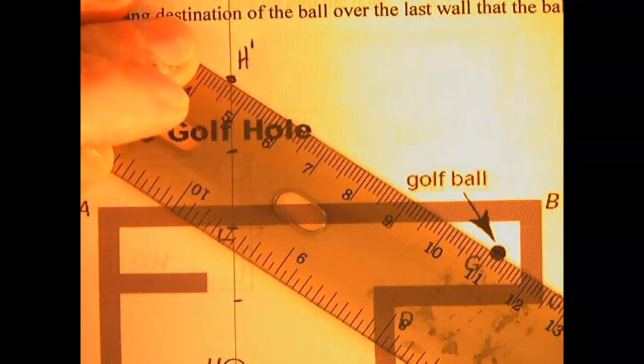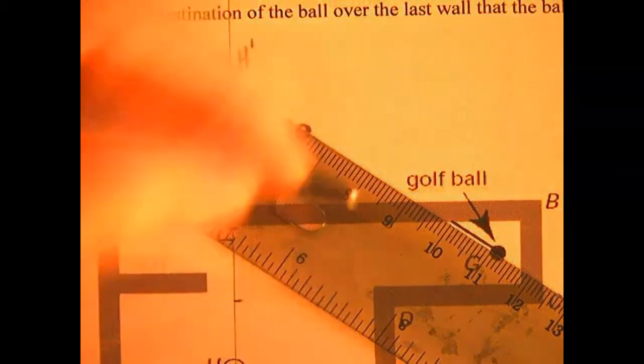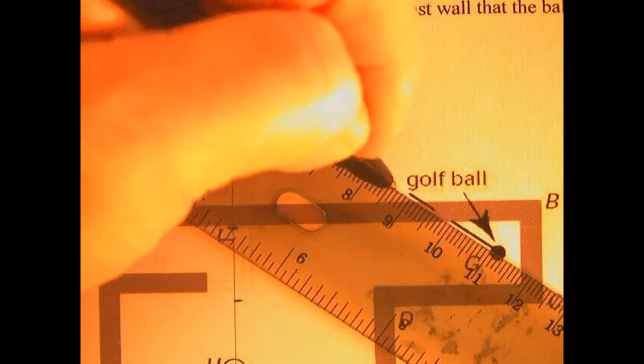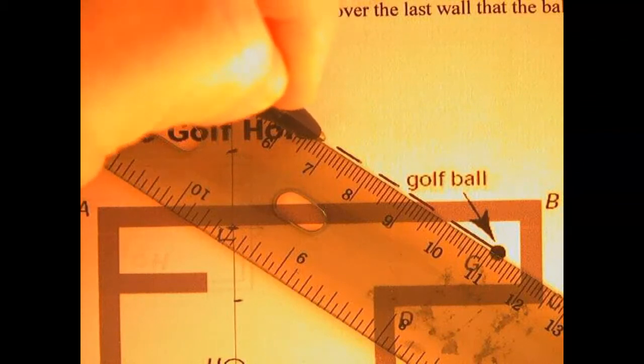Because there's a wall in the way. I'm going to move it a little bit more. There's a wall in the way. It's going to hit the wall. It's not going to go through the wall. So this is sort of a virtual path right here. This is just virtual.